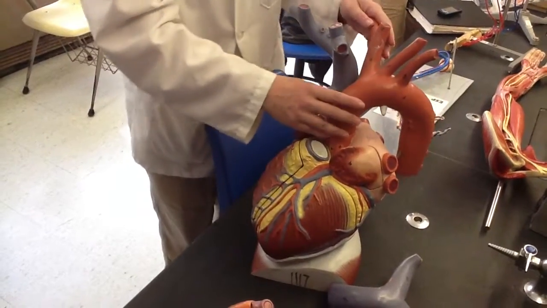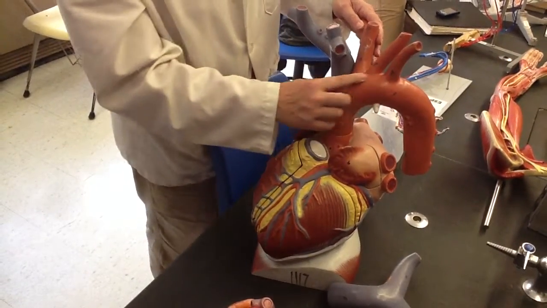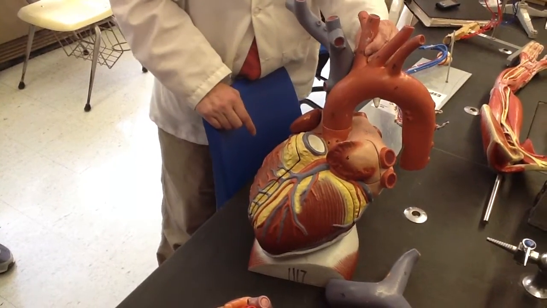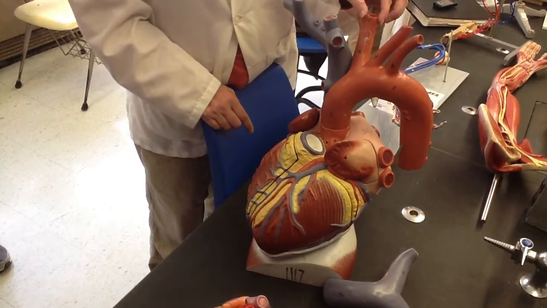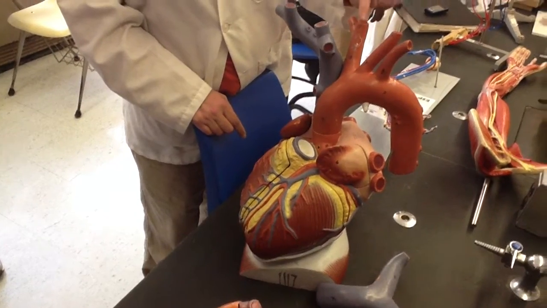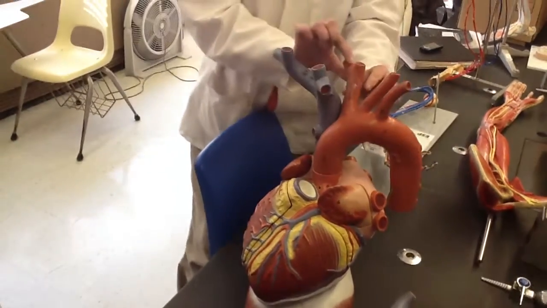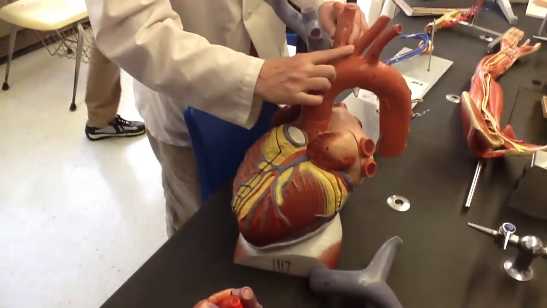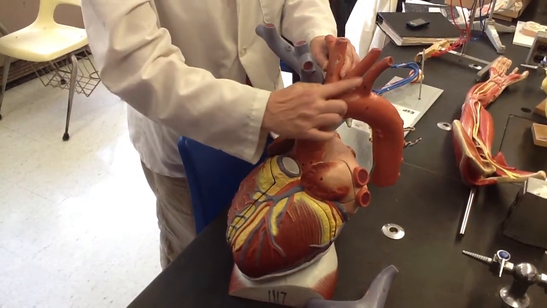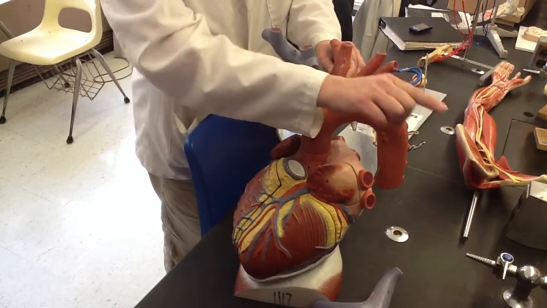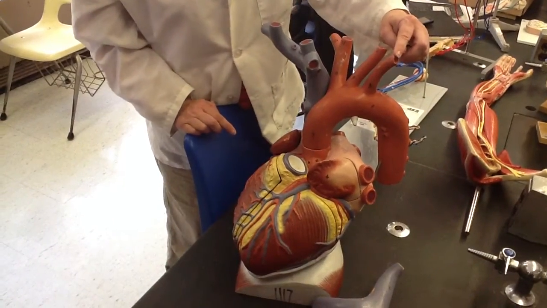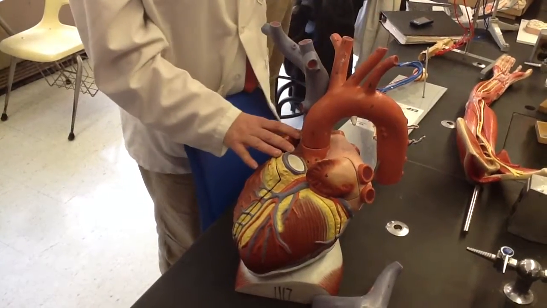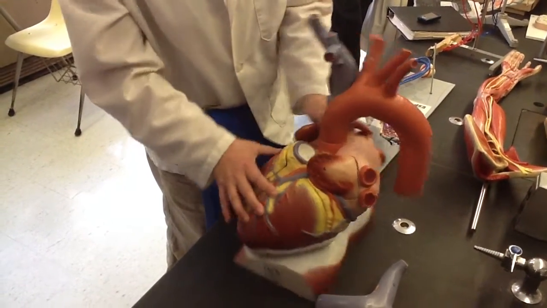Okay, more branchings off the aortic arch. We have these three. This first branching is the brachiocephalic artery. It goes to the head through the common carotid artery and the right subclavian artery. The second branching is our left common carotid artery, and the third will branch off and become the left subclavian artery. And we do have further branchings to look at up the aorta, but we'll see them on other models.